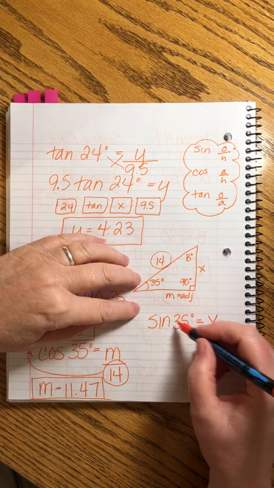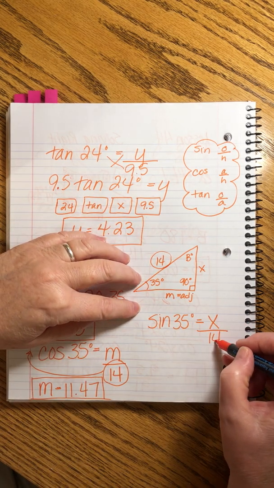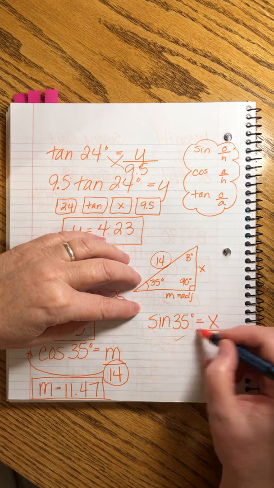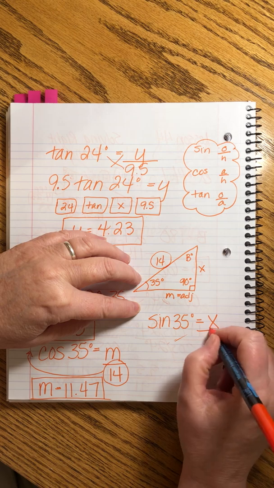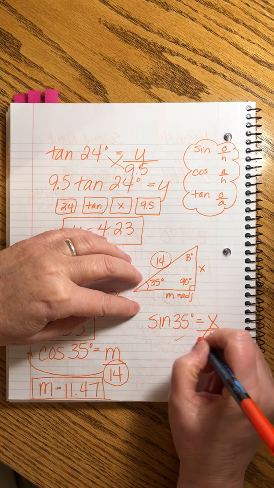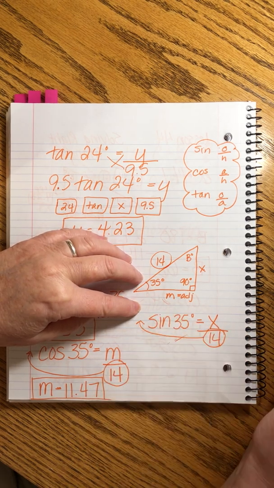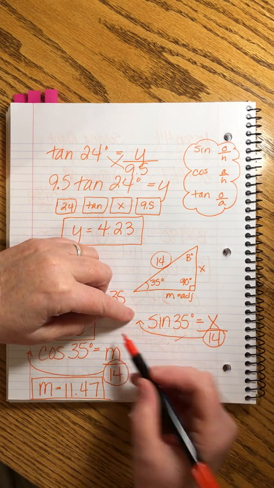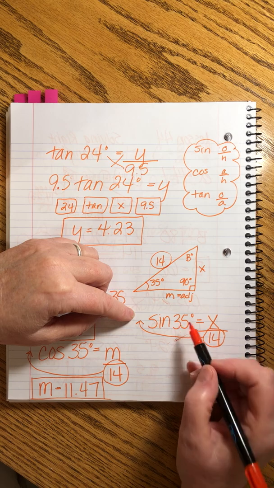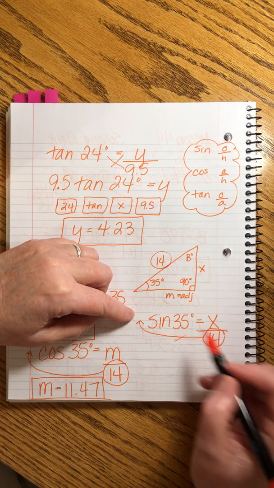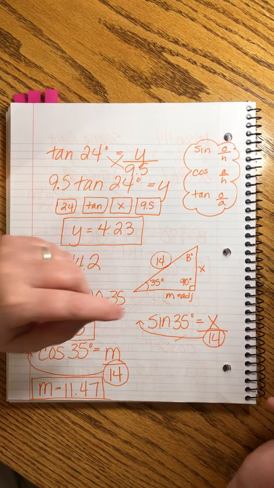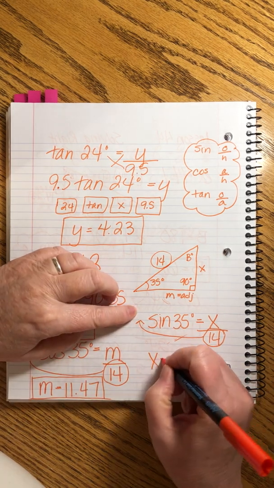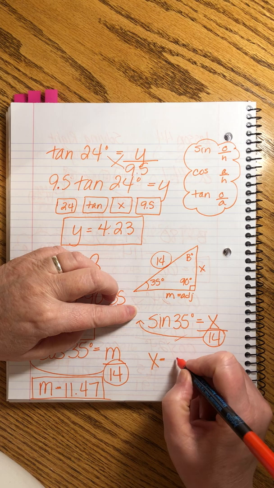So again, we're going to cross multiply these. The X will be isolated because it's being multiplied by a 1 down here, right? So when we cross multiply, what we're really saying is bring this 14 up and put it there. Then we multiply backwards, if that helps you think of it. We enter 35, then we hit the sine function, and then we say times 14. All right, and what we will get is that X equals 8.03.